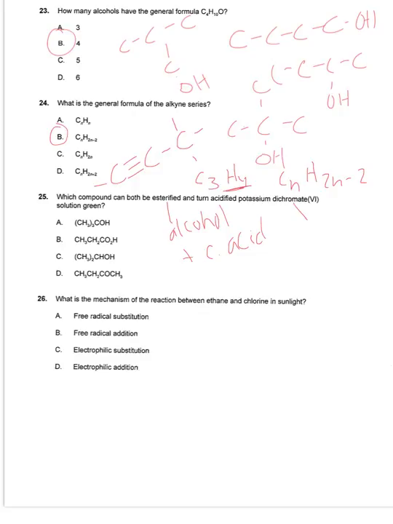And what you have to remember is that you can only oxidize secondary and primary alcohols. So only C is a secondary alcohol. A is a tertiary, so it is not going to work for the acidification there.